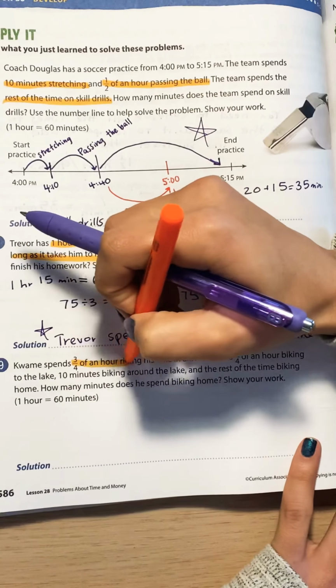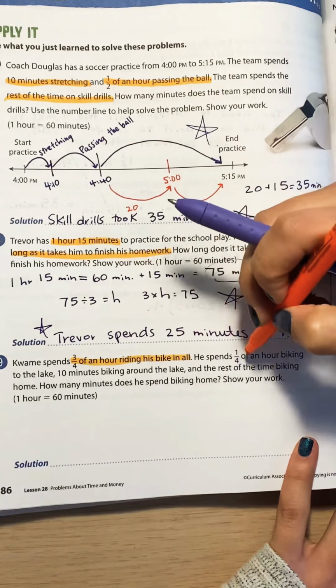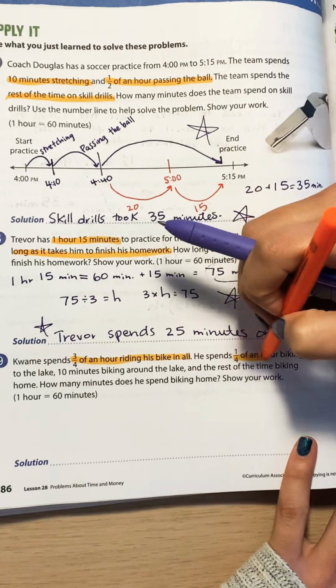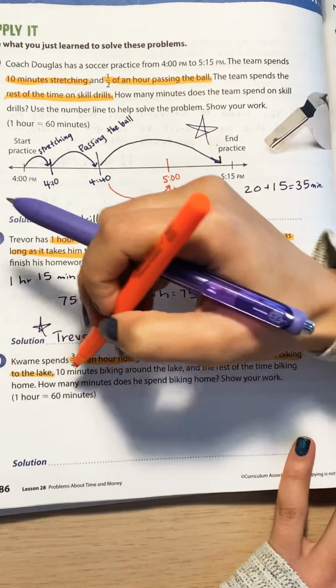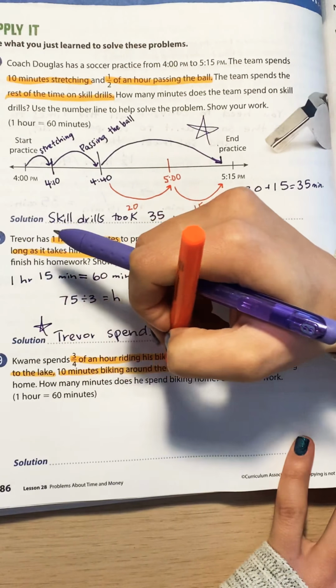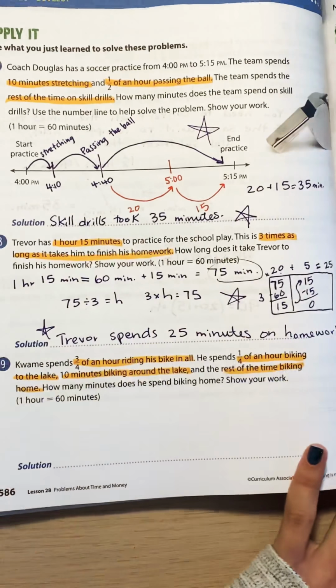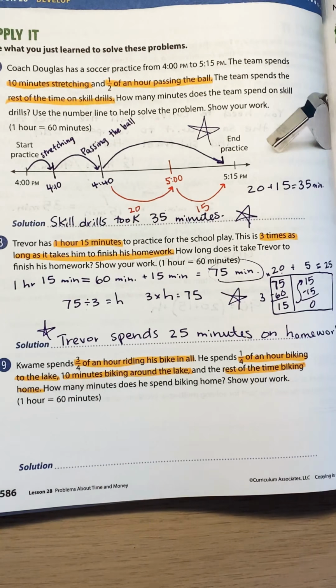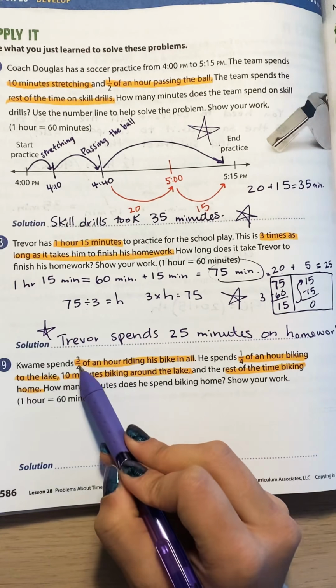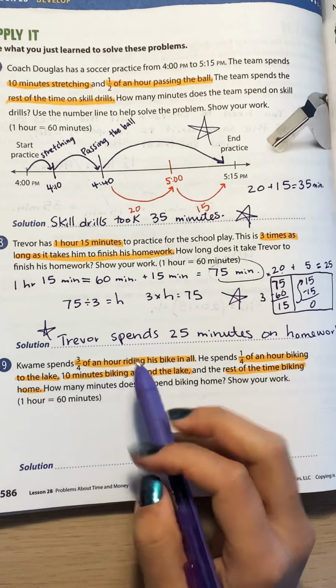Total time, 3/4 of an hour in all. A quarter of an hour is biking to the lake, 10 minutes around the lake, and the rest of the time is biking home. So how much is that time biking home? So 3/4 of an hour. I gotta figure out how many minutes that is.